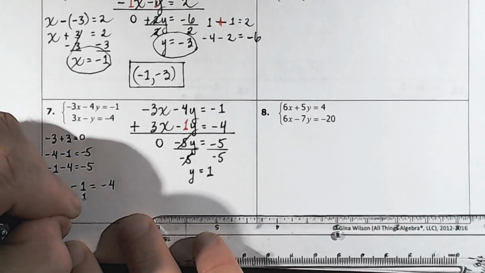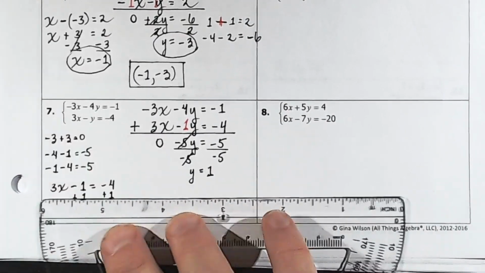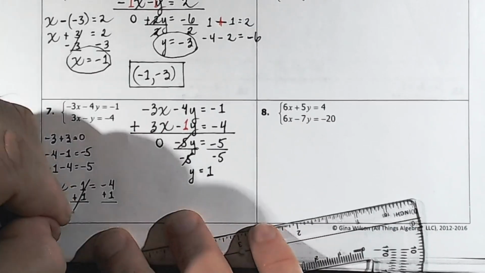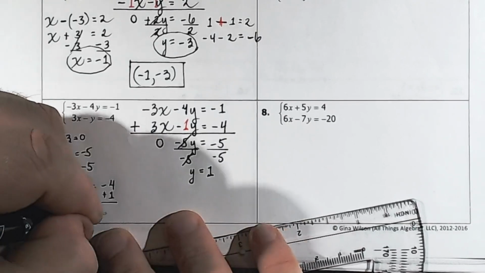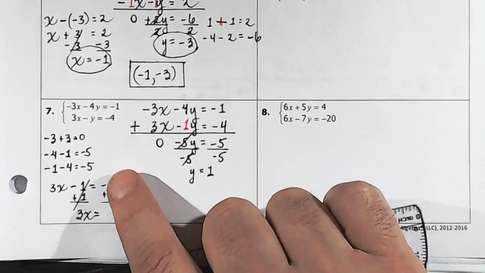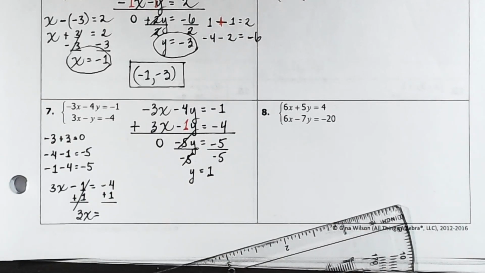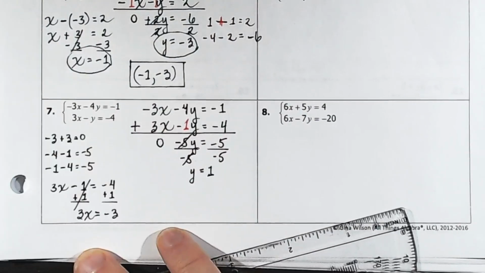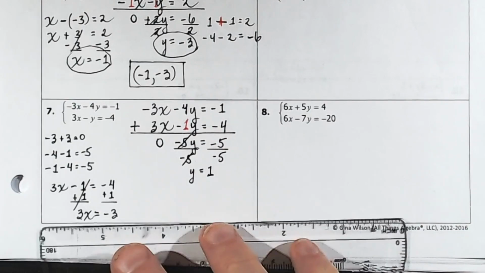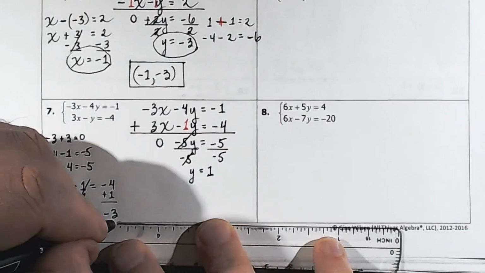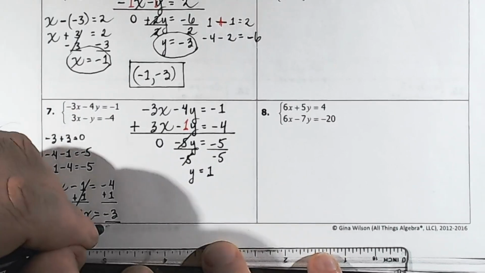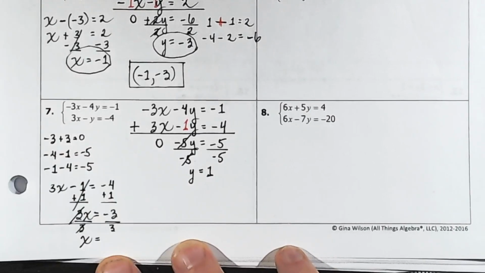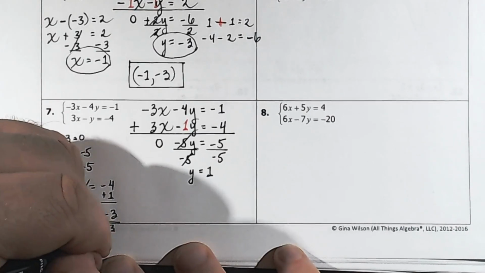So now my process is to add 1 to both sides. Negative 1 plus 1 is 0, so they cancel out, and I have 3x equals, and now I do negative 4 plus 1. So I'm adding 1 to negative 4. It's going to become more positive, and so that would be negative 3. Final step, divide both sides by the x coefficient, which is 3. Okay, so x equals negative 3 divided by 3 is negative 1.